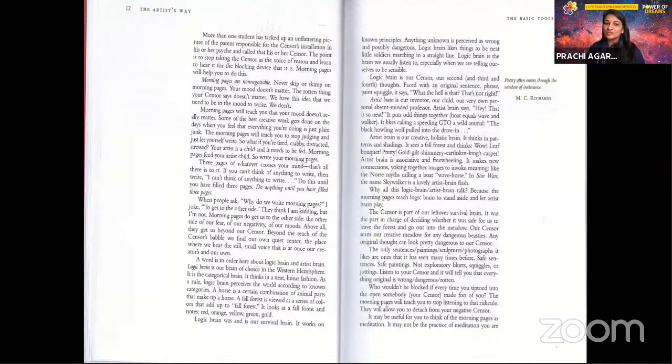Why all this logic brain, artist brain talk? Because the morning pages teach logic brain to stand aside and let artist brain play. The sensor is part of a leftover survival brain. It was in charge of deciding whether it was safe for us to leave the forest and go out into the meadows. A sensor scans a creative meadow for dangerous beasties. Any original thought can look pretty dangerous to our sensor.